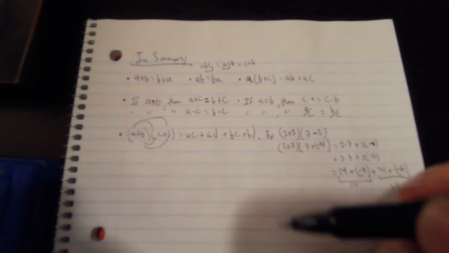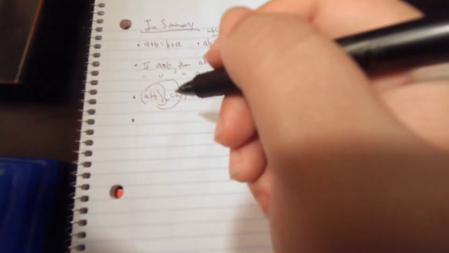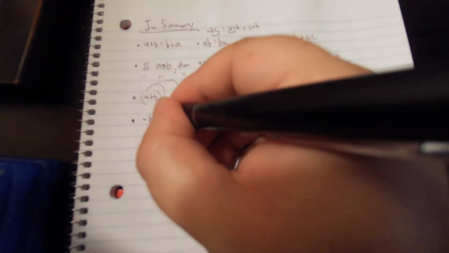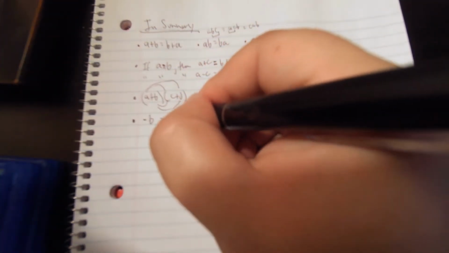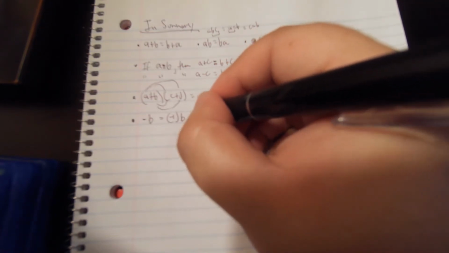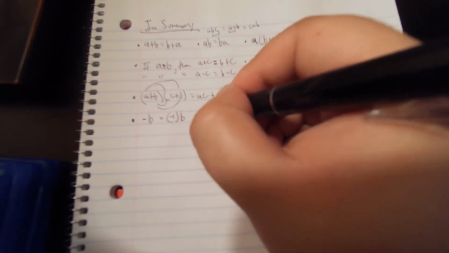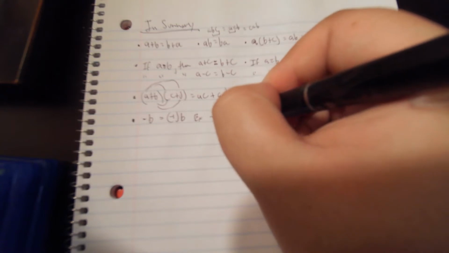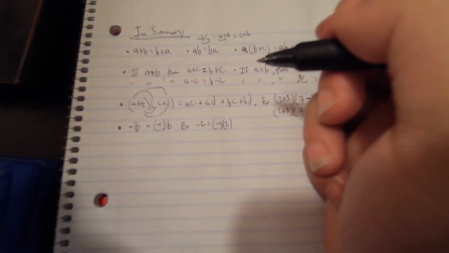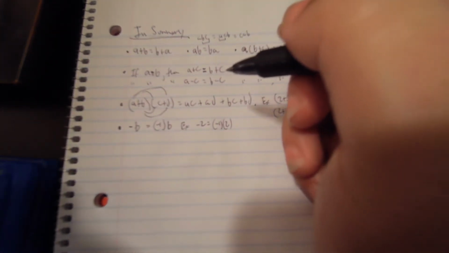Okay, so what else can you do in math? Basically any negative number, so negative b, is equal to negative 1 times the positive version. Like, for example, negative 2 just equals negative 1 times 2. And that might be important in the future.